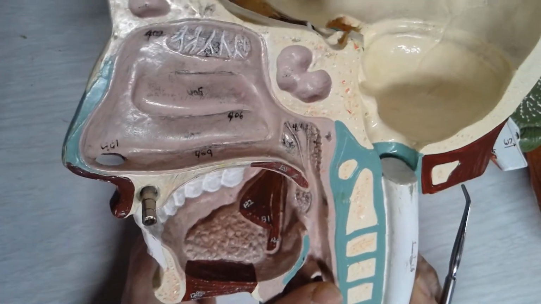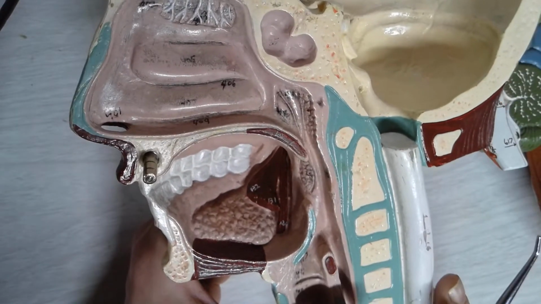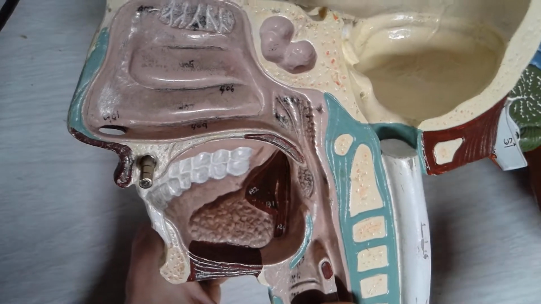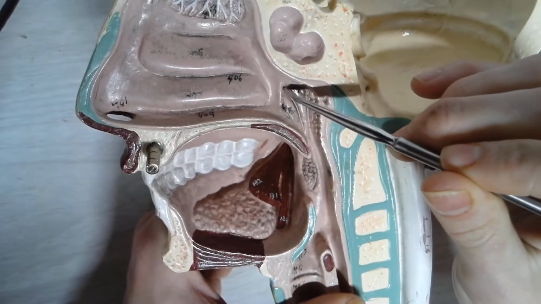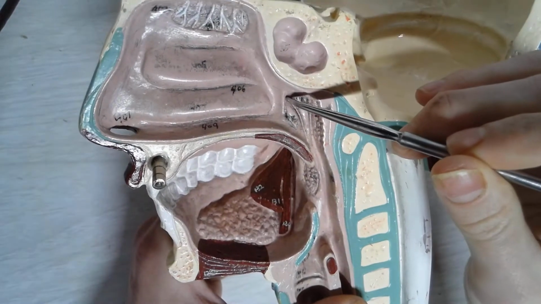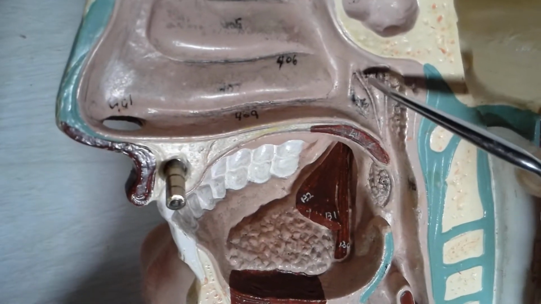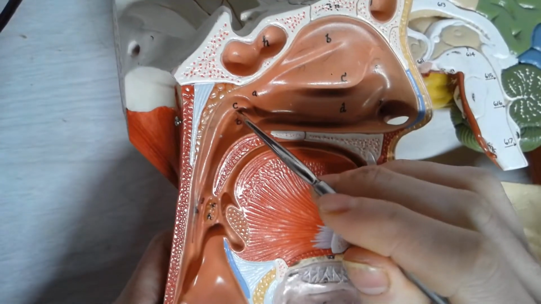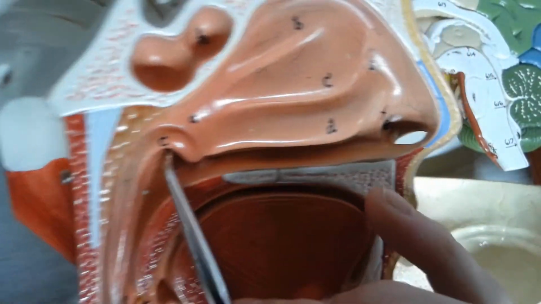The next structure is the opening of the auditory tube. The auditory tube is also known as the eustachian tube. That would be right here. You see this little indentation right there? That would be the opening of the auditory or the eustachian tube. Looking at the other model, where's that opening for the eustachian tube? Right there, that little indentation right there.